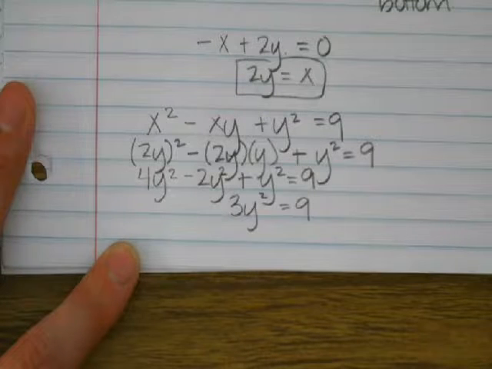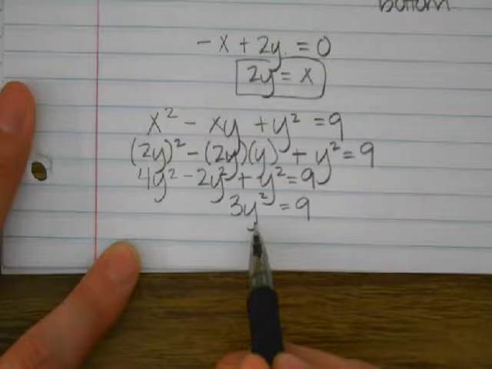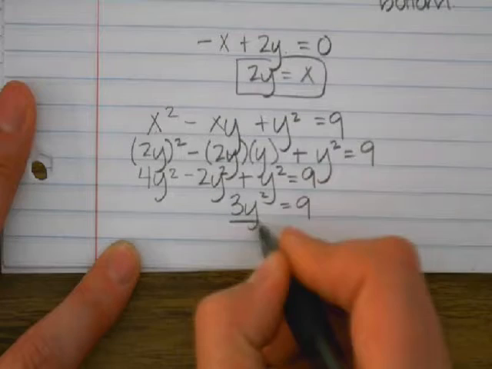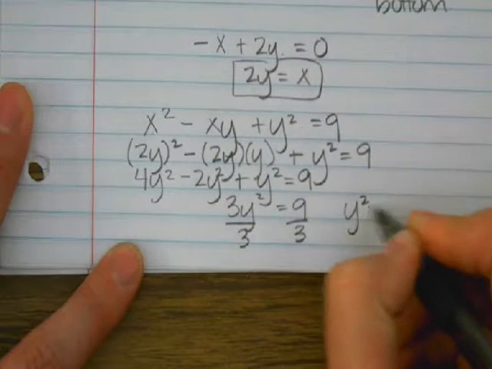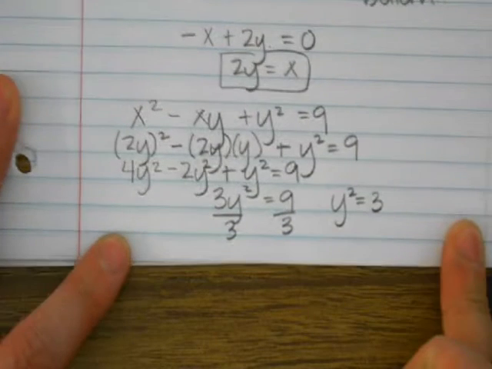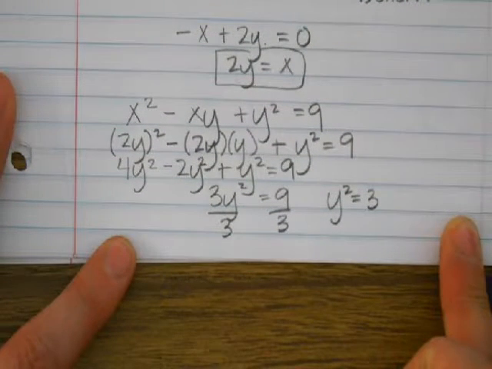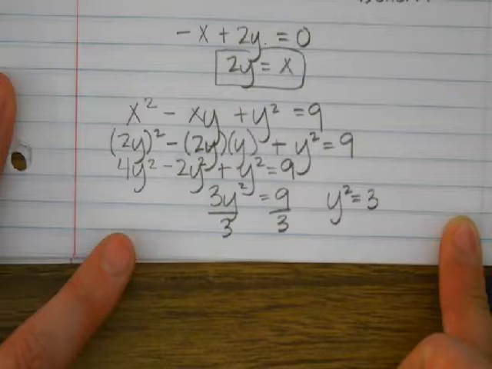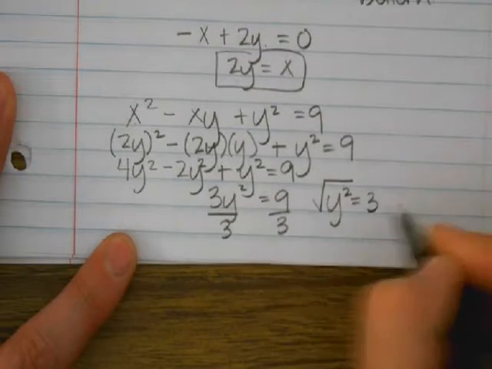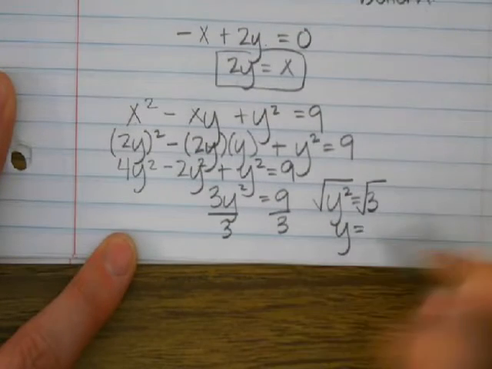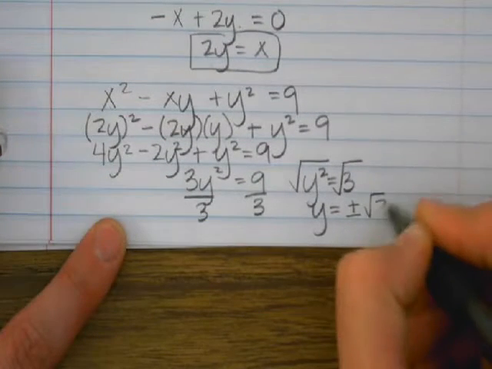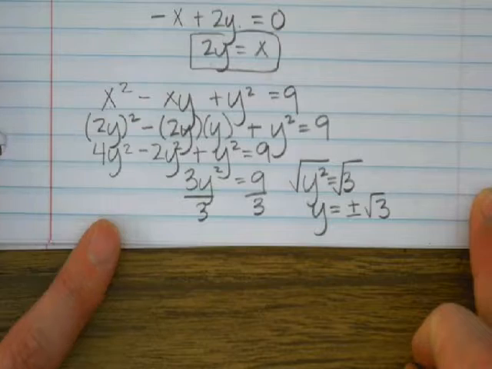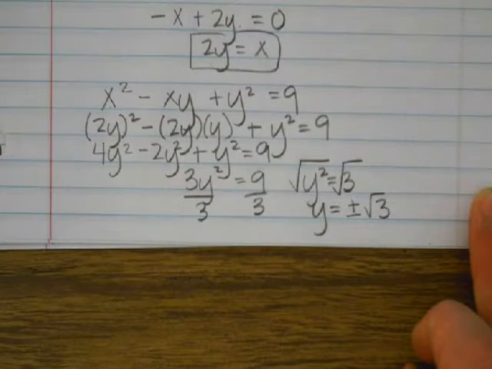Again, all right, how do we solve for y? Divide by 3. So we got y squared equals 3. And then what do we do now? Square root. And anytime you square root to solve, what should you put in front of the square root sign? Plus minus. Okay, so that means we just found 2 y coordinates. So we know we're going to have 2 points.